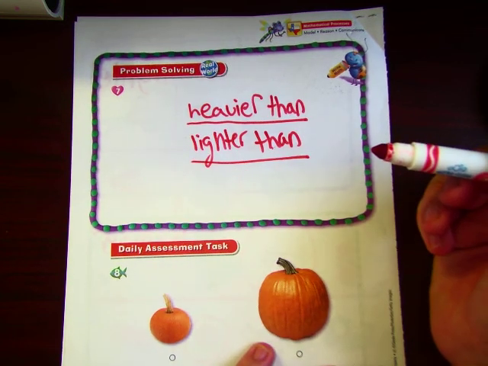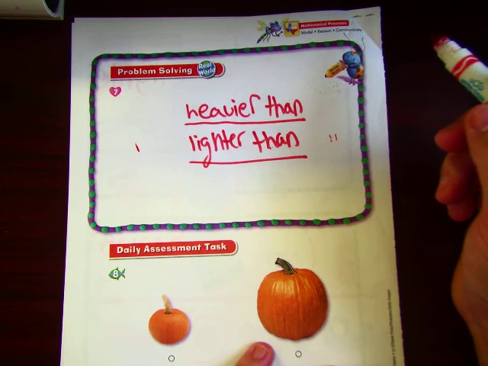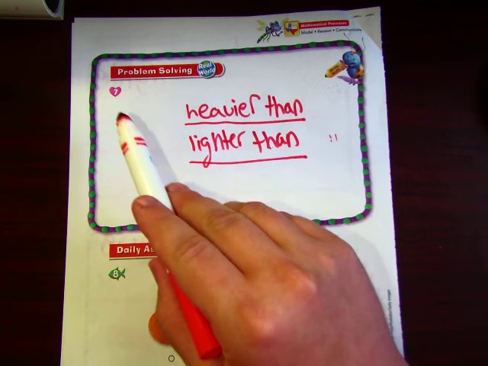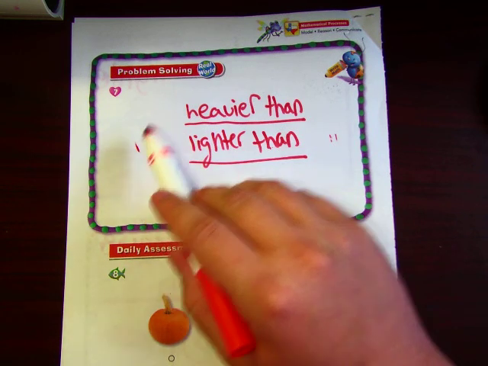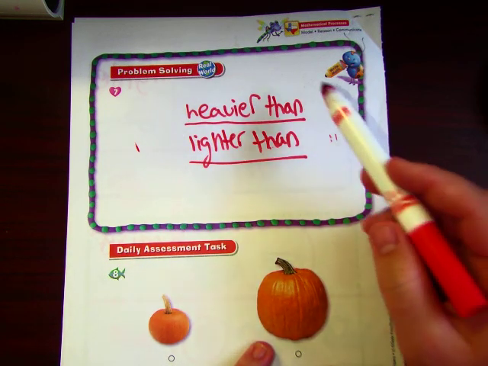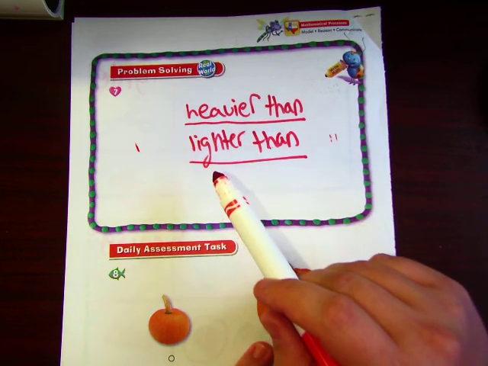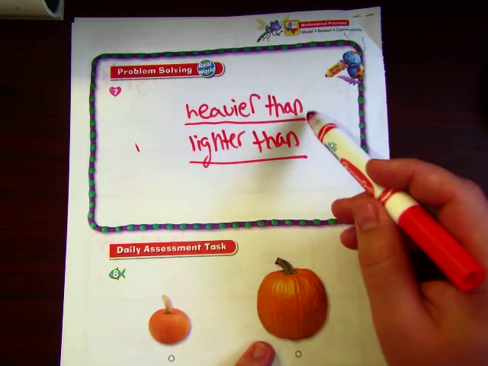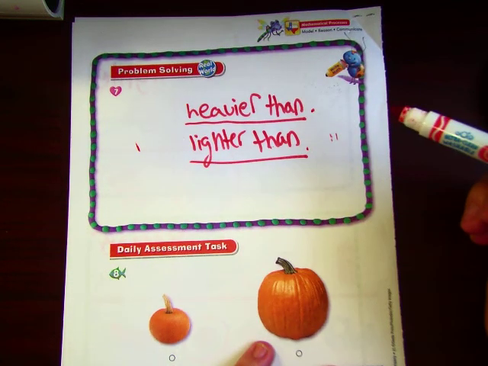I want you to draw 2 objects, one over here and one over here. Draw small, okay? So you're going to say this object is lighter than this object, or you're going to say this object is heavier than this object. Okay? So you choose. You're going to either write heavier than or lighter than. Do not write them both, okay? Choose which one you're going to write and put your objects on either side. Draw a picture of the objects, okay?